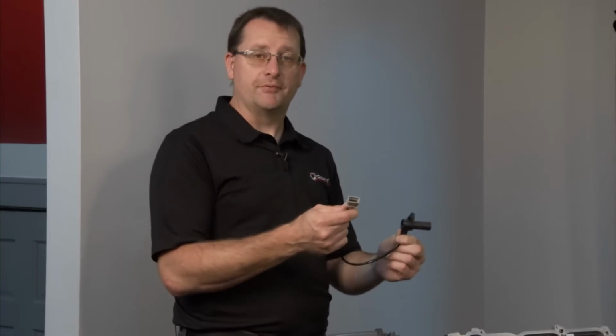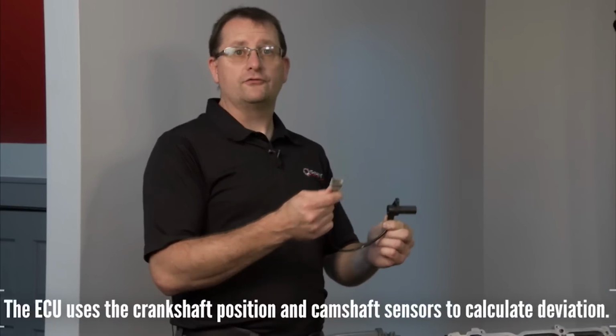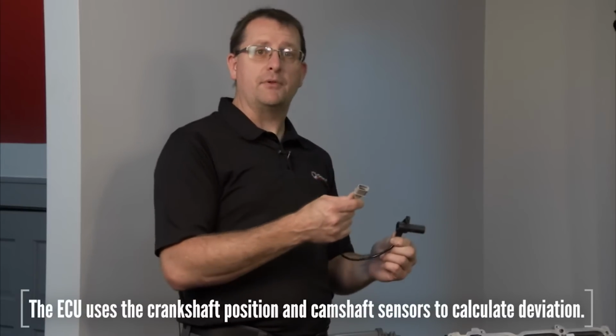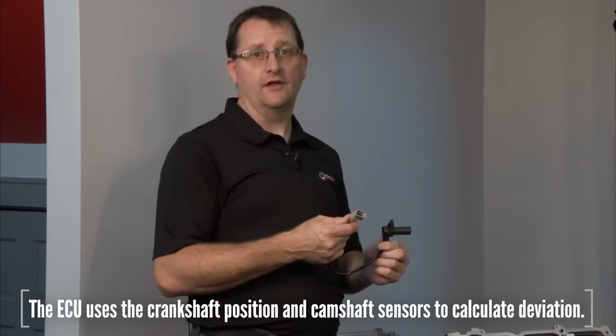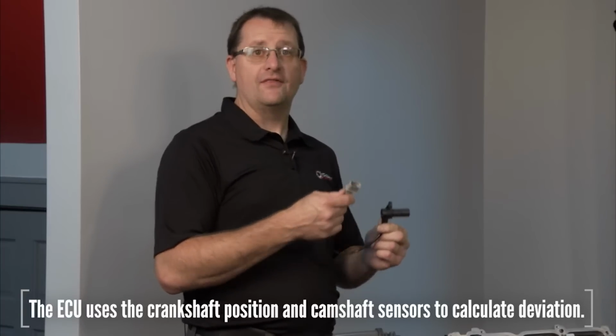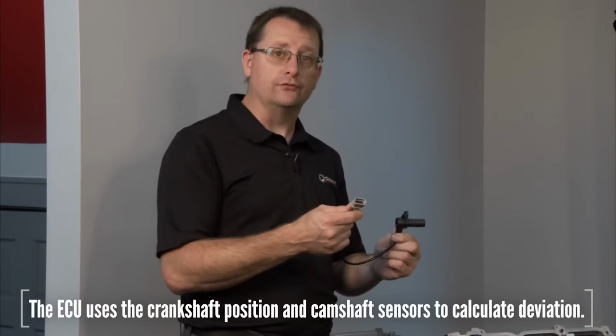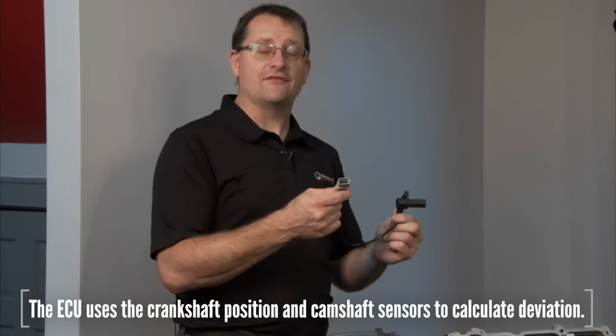This is how the ECU, or sometimes called the DME, engine control unit, knows the position of the crankshaft. This is basically what will synchronize the reporting from the crankshaft position to the ECU, so the crankshaft position can be used to calculate the camshaft positions. That calculation is what is used to create the camshaft deviation.